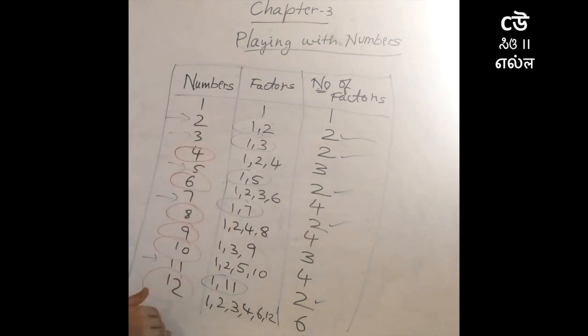The easy method of identifying whether it's prime or composite without finding the factors was given by the Greek mathematician Eratosthenes in the 3rd century BC. Without finding the factors of the numbers, we can find the prime and composite numbers.